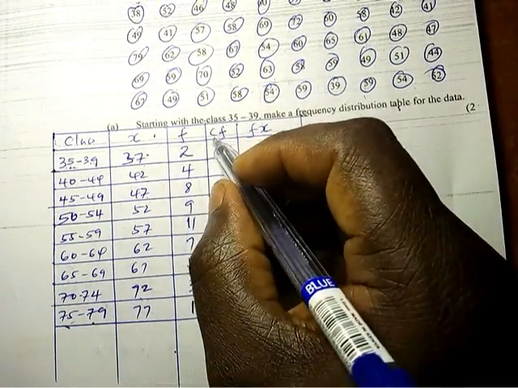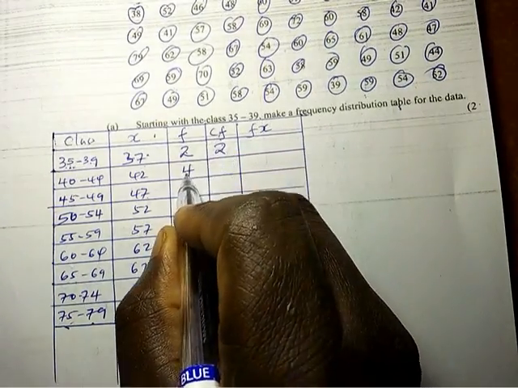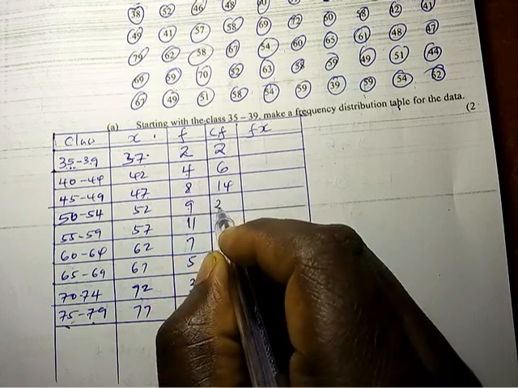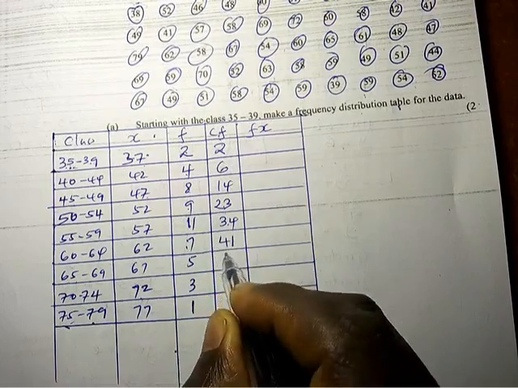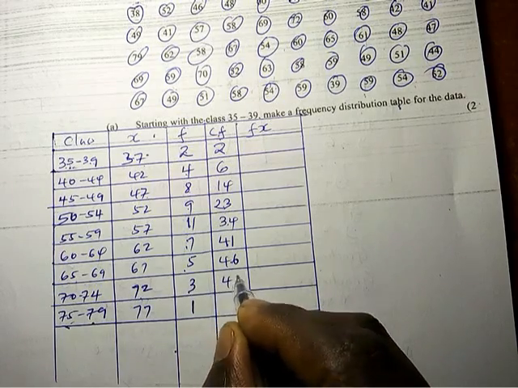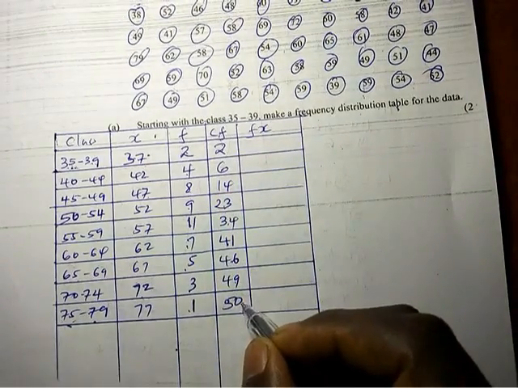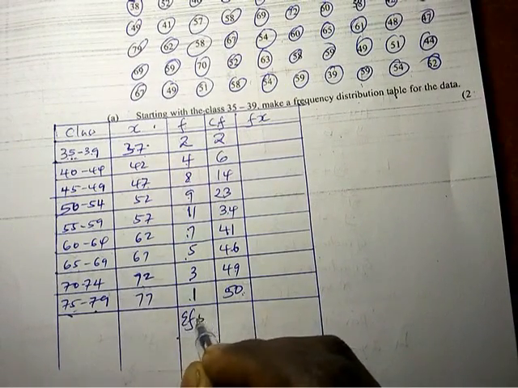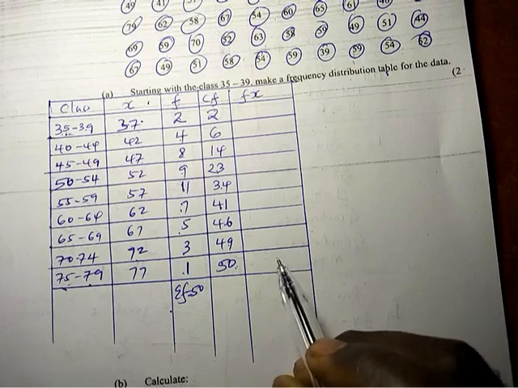So what I want to do is the CF. The first number you put is 2, and then 2 plus this, which is 6. 6 plus this, 14. 14 plus this, 23. 23 plus this, 34. 34 plus 7, 41. 41 plus 5, 46. 46 plus 3, 49. 49 plus 1, 50. So the total cumulative frequency must equal the summation of f, which is 50. The summation of f must be reached. If it does not, it means you have gone wrong somewhere.